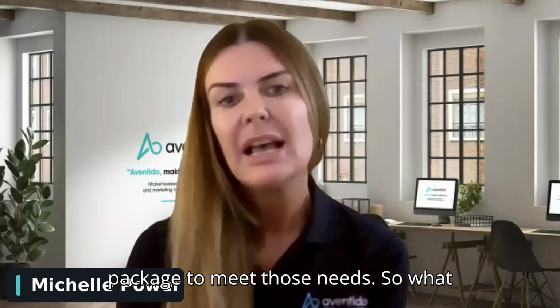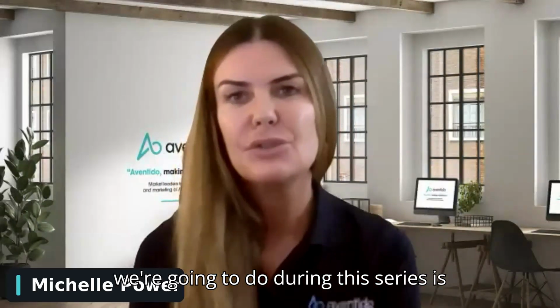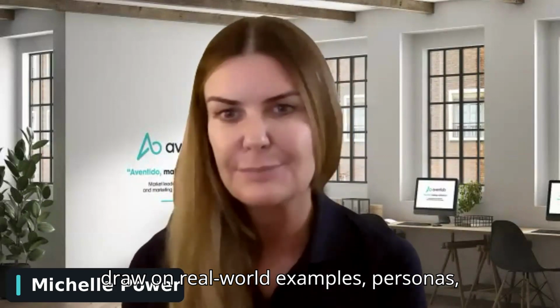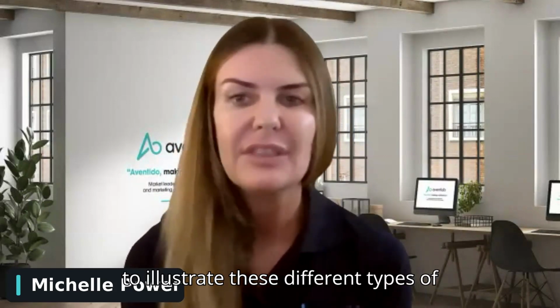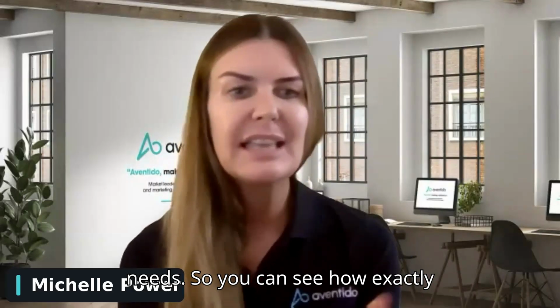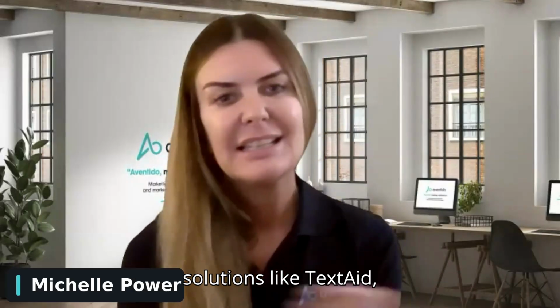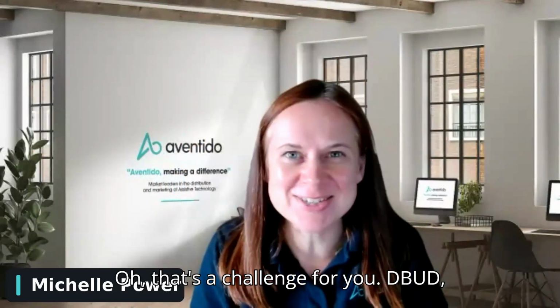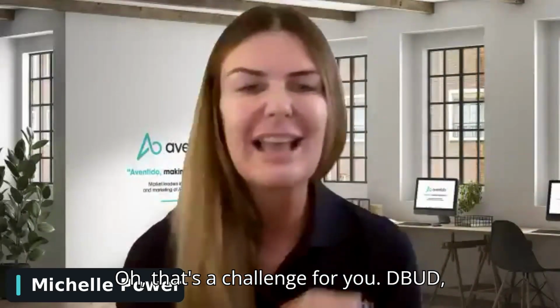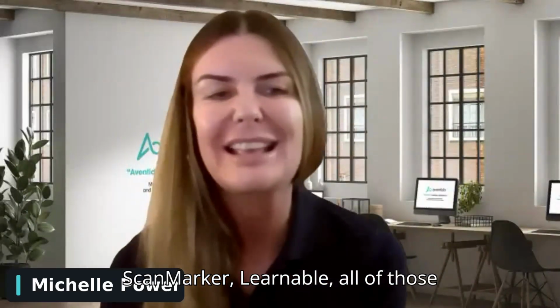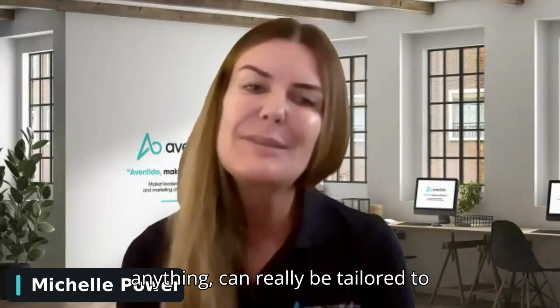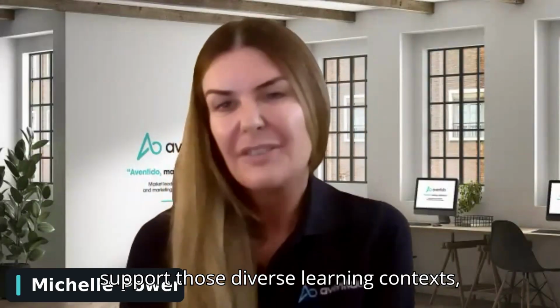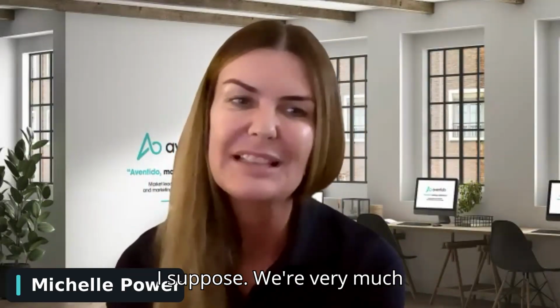to meet those needs. So during this series we're going to draw on real-world examples, personas, to illustrate these different types of needs. So you can see how exactly solutions like TextAid, MindMeister, MeisterTask, LightKey, I might as well name them all, StudyKey, Debud, ScanMarker, Learnable, all of those things, hopefully I haven't forgotten anything, can really be tailored to support those diverse learning contexts.